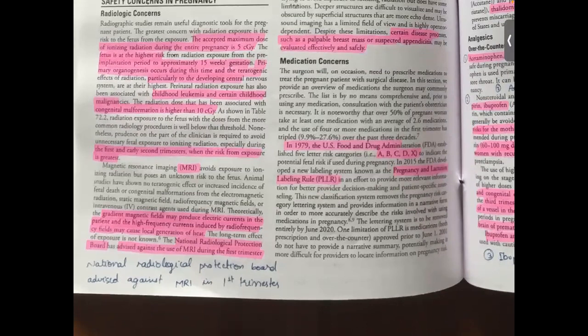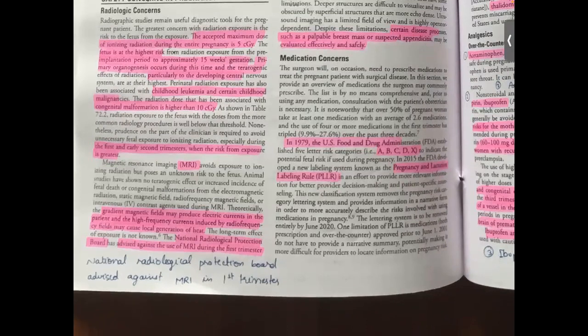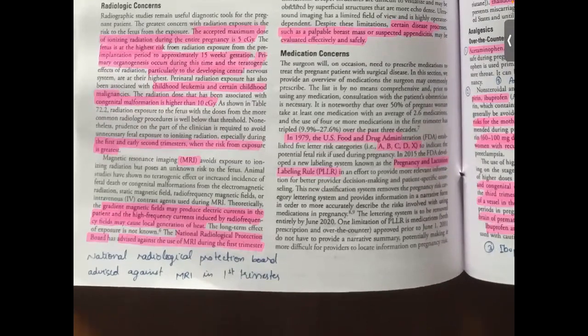Perinatal radiation exposure has also been associated with childhood leukemia and childhood malignancies. So congenital malformation risk is higher above 10 centigray. So only up to 5 centigray is allowed. If it goes more than 10 centigray, it will lead to congenital malformations. So the first and early second trimesters are when the risk of exposure is greatest.